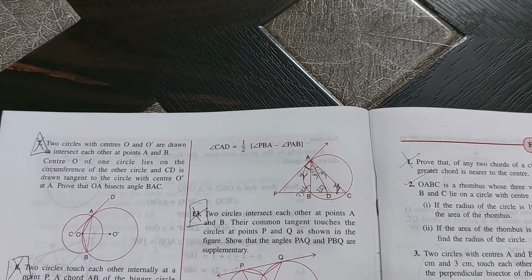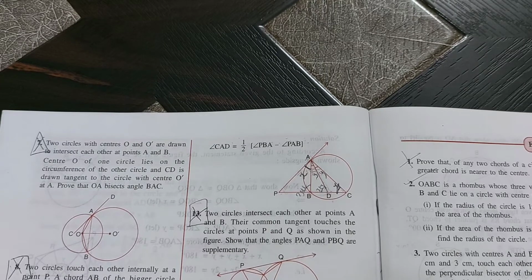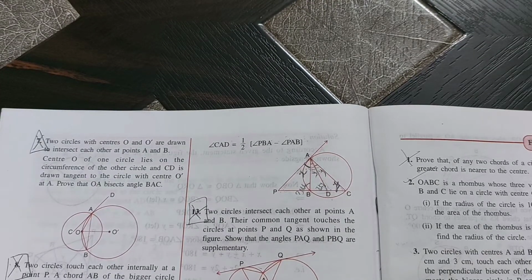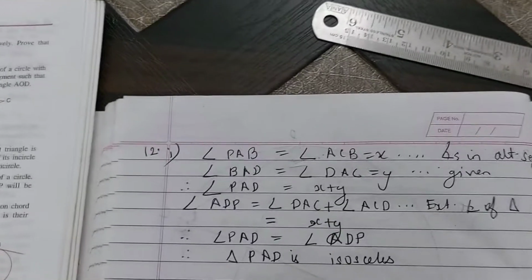So when you come across such sums in exam, how will it strike you how to go ahead, from where to start, which theorem to use? That requires a lot of practice. A lot. There is no shortcut. You have to do it. Here are the steps of the 12th sum.